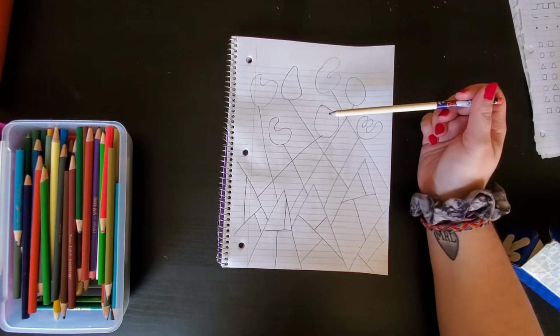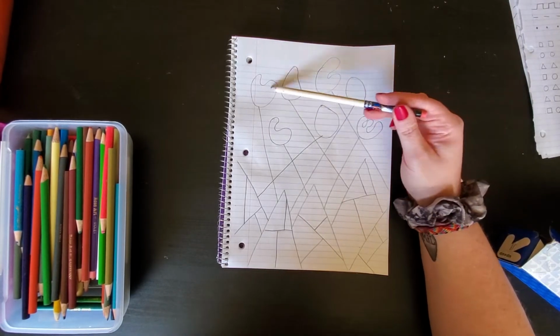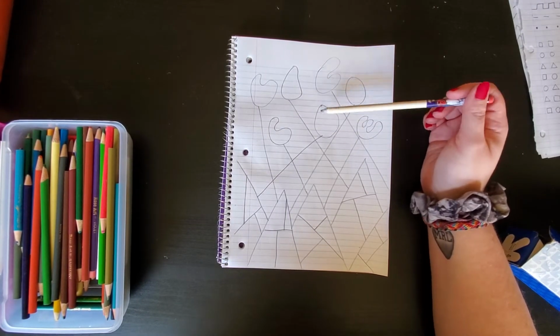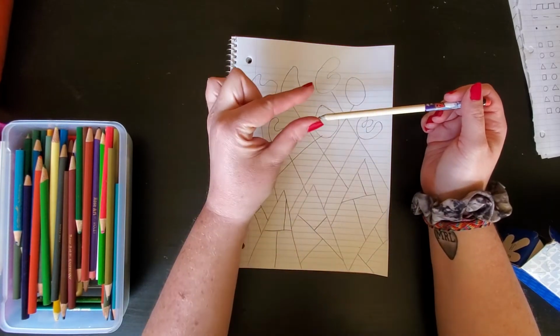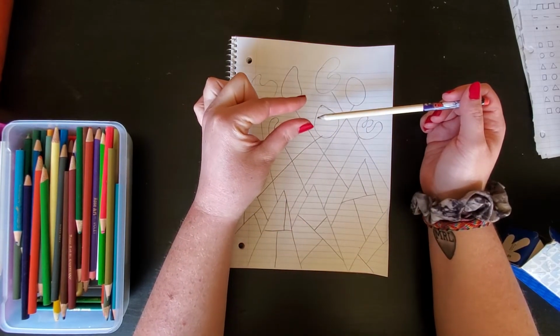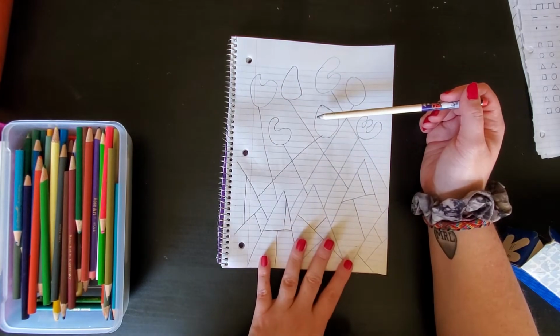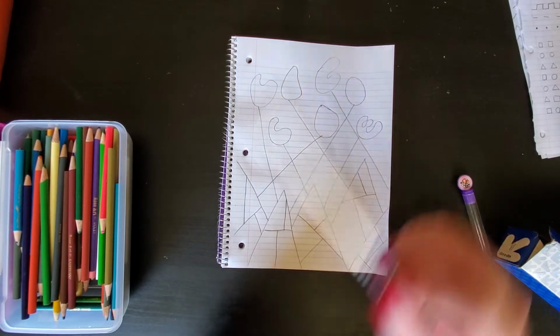What some of you might try to do is draw these shapes too small. If you notice, I didn't make them too small. We're going to color them in. I know you guys like to draw these teeny tiny shapes. That's not going to work for this project. It's just not. Same thing with our triangles down here. It's just not going to work.